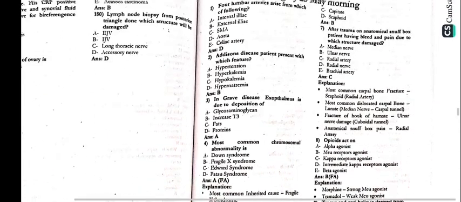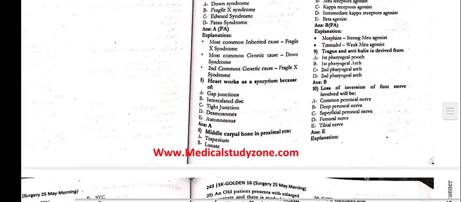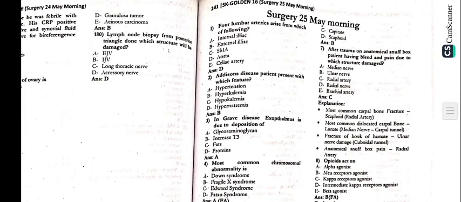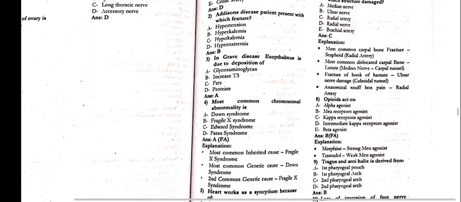Fifth, the heart works as a syncytium because of the gap junction. Sixth, the middle carpal bone in the proximal row is the lunate. Next, 7, after trauma to the anatomical snuff box, the patient has bleeding and pain due to damage to which structure? That is the radial artery.